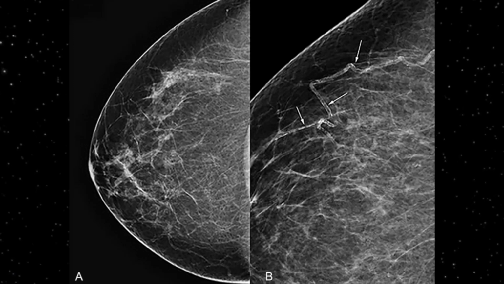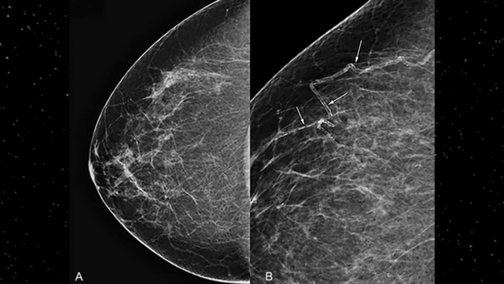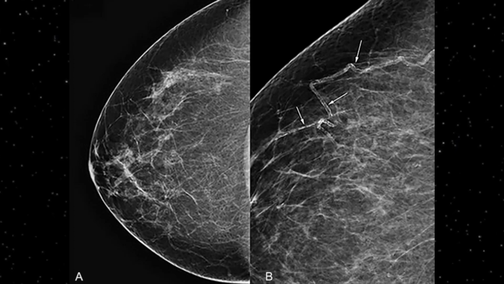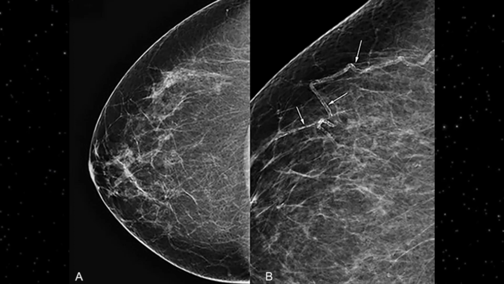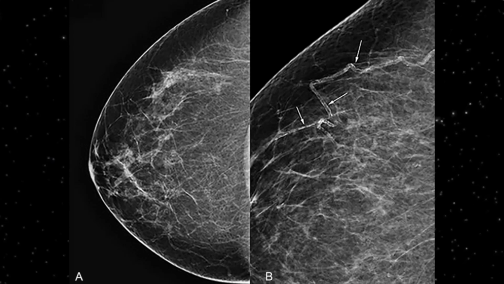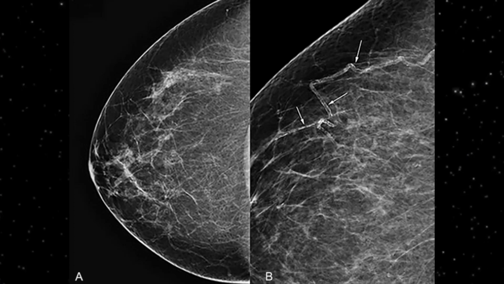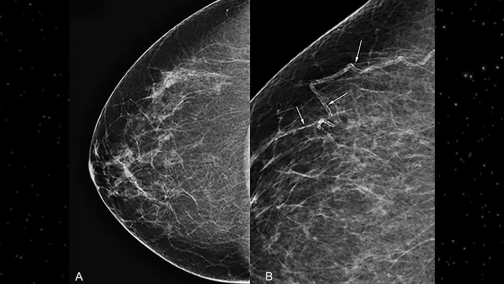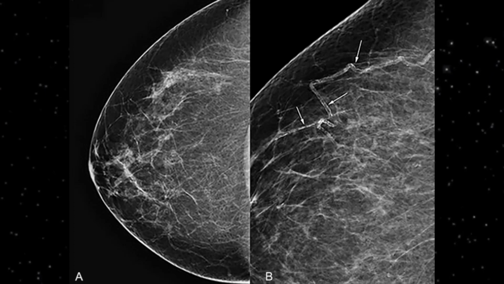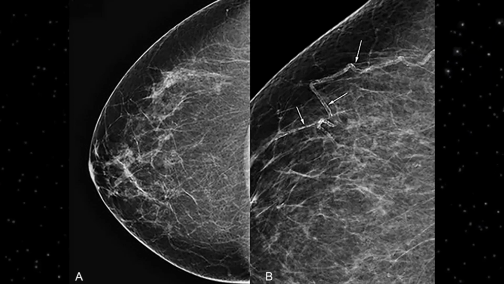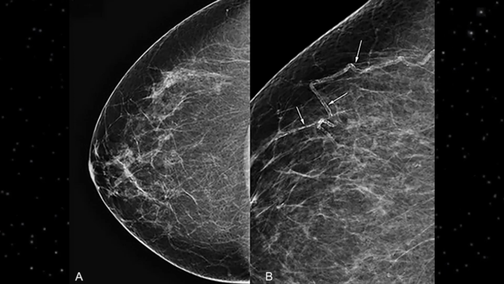On another craniocaudal view, you can appreciate tramline calcification as well. Next to this CC view, you have magnified views, and on the magnified views tramline calcification can be seen quite clearly. These are vascular calcifications, benign in nature, and have no relation with malignancy. So sometimes vascular calcification may appear as tramline calcifications.